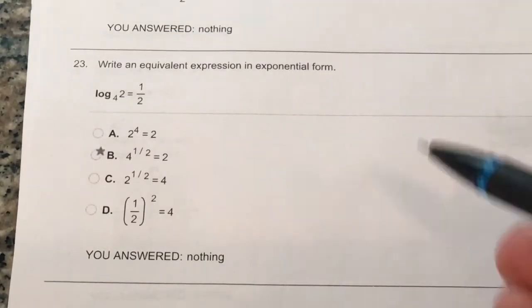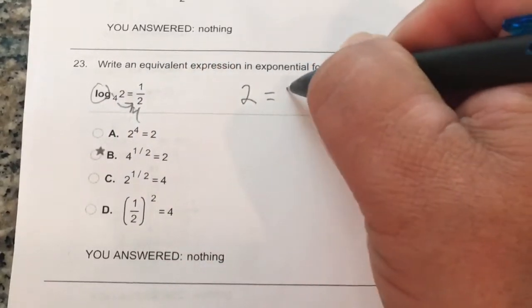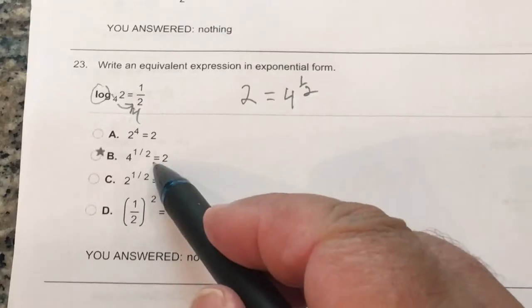Write the equivalent expression in exponential form. The log leg kicks the 4, the 4 flies over and kicks up the 1/2, so that's going to give me 2 equals 4 to the 1/2. Or 4 to the 1/2 equals 2.